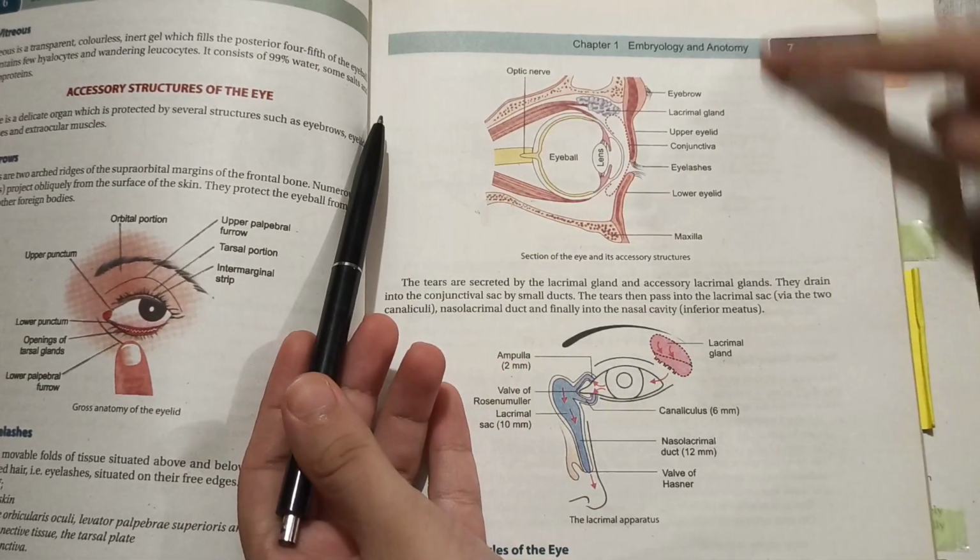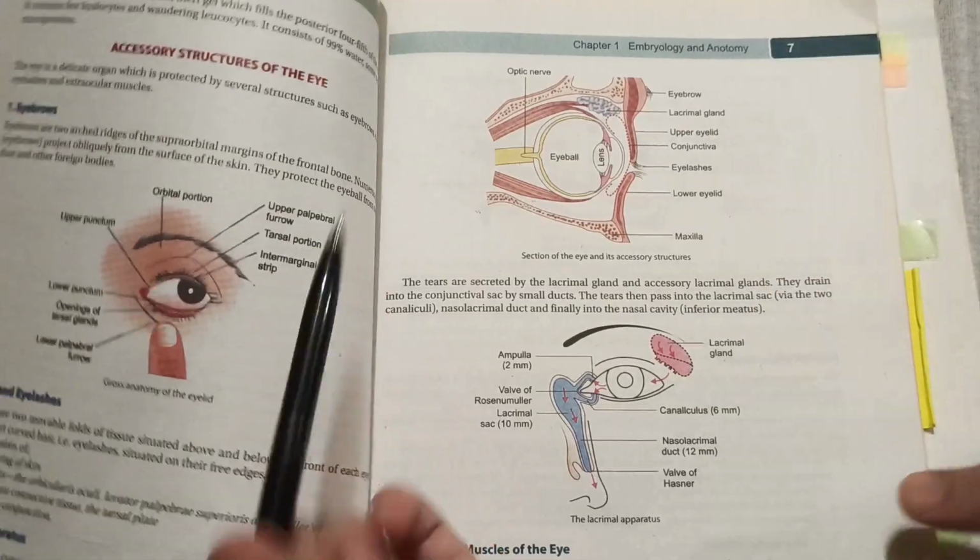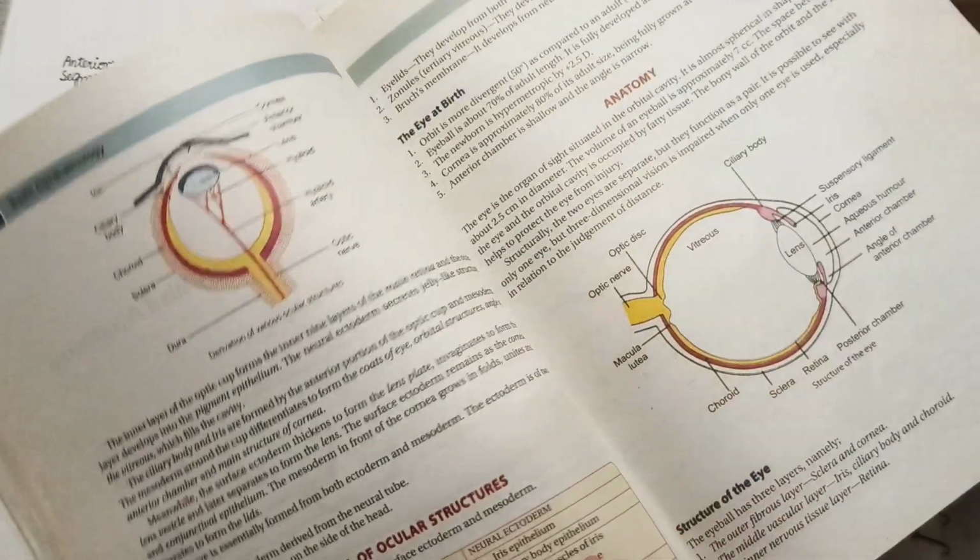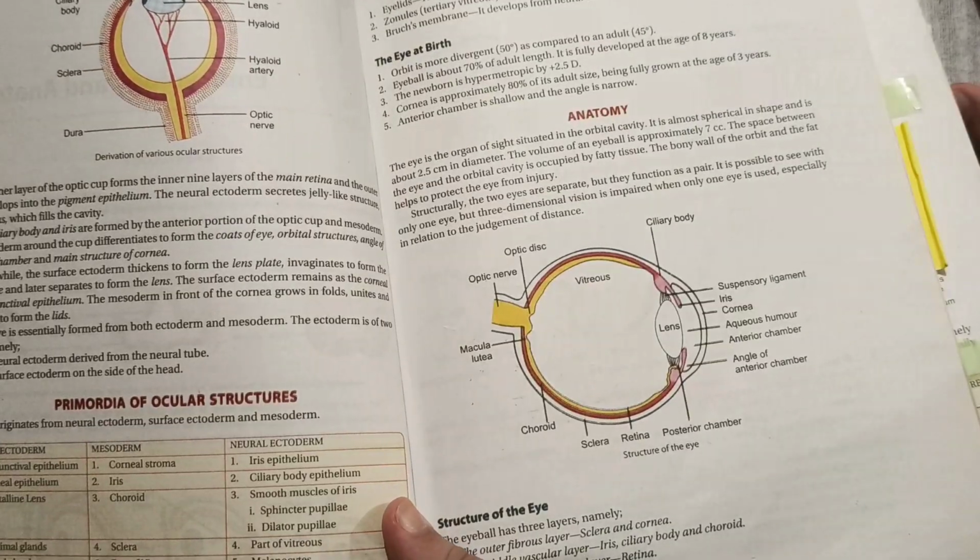And here are some other accessories related to eye. So that's all for this video.